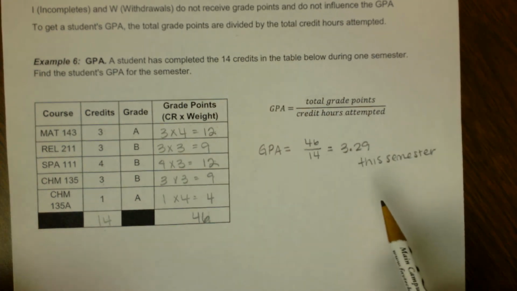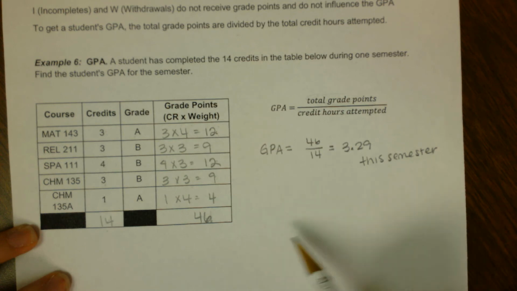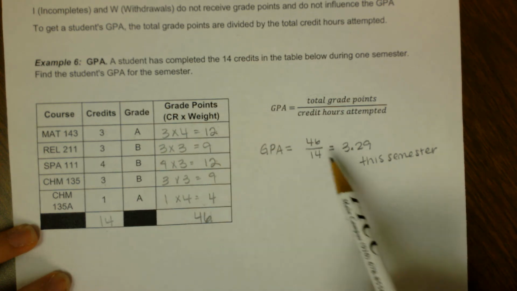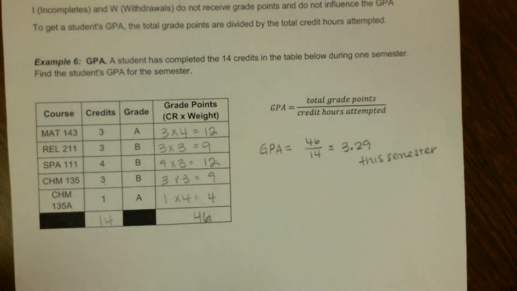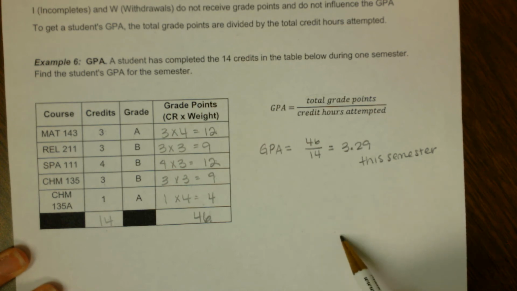Now, when you get to another semester, you would add on that semester's points to this 46, and then that number of credits to this one, and then you would find a new GPA. You can't just find the GPAs for the 2 different semesters.